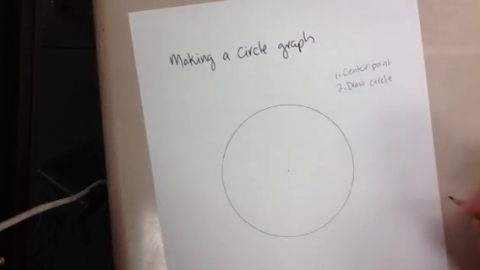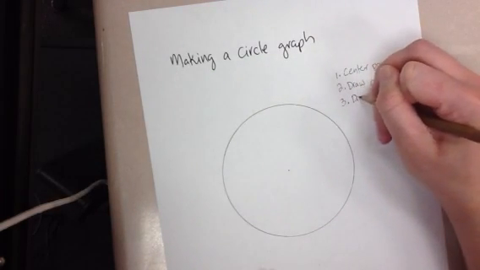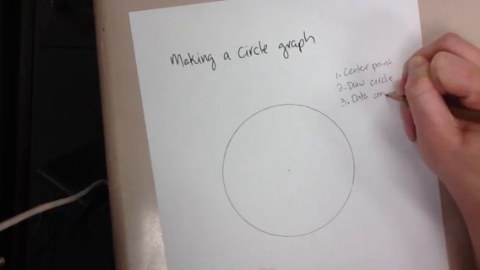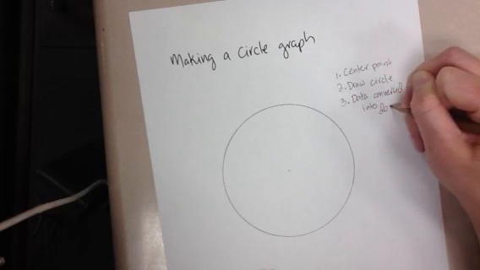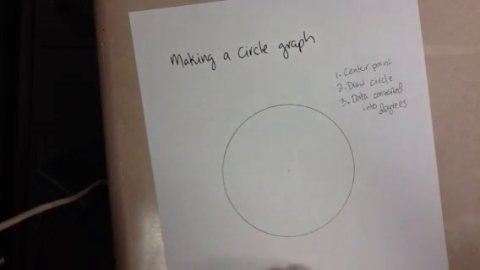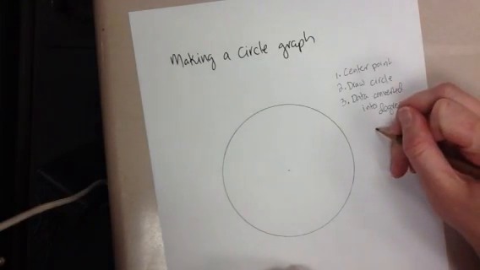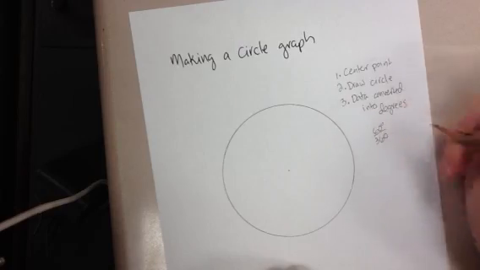The next thing you need to do is have your data converted into degrees. And if you've watched the other video, you will know what to do. So I'm going to take an example, and let's say that I have some data that is equal to 60 degrees out of 360.